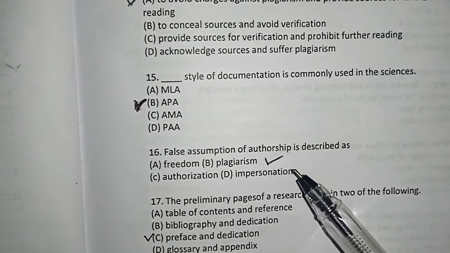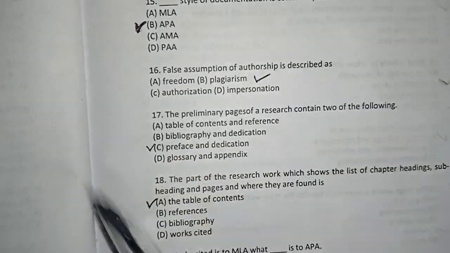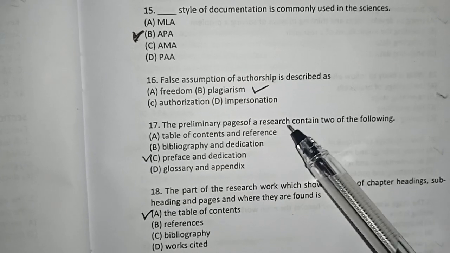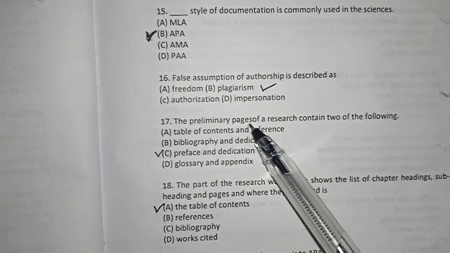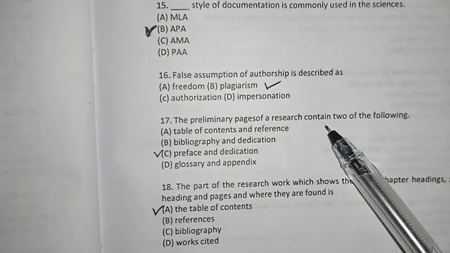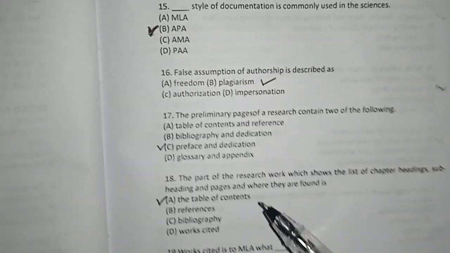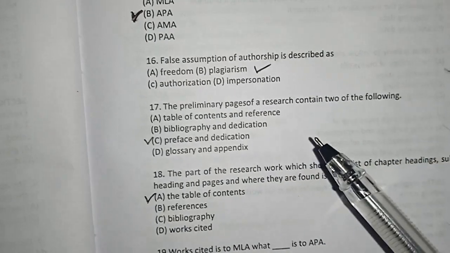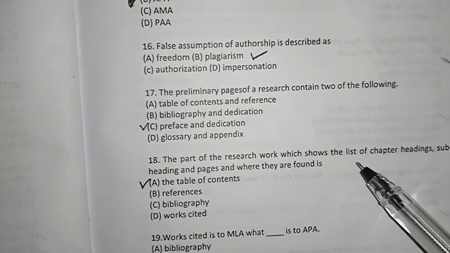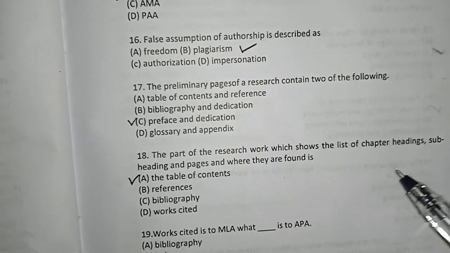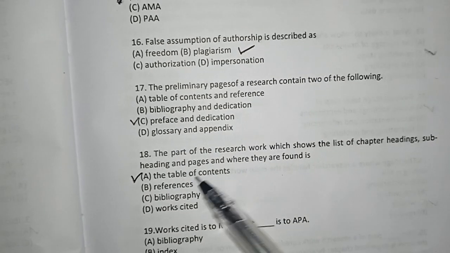False assumption of authorship is described as plagiarism. The preliminary pages of a research work contain preface and dedication. The knowledge you get here will help you even in your term paper writing, seminar and project work. The part of research work which shows the list of chapter headings, subheadings and pages where they are found is the table of contents.